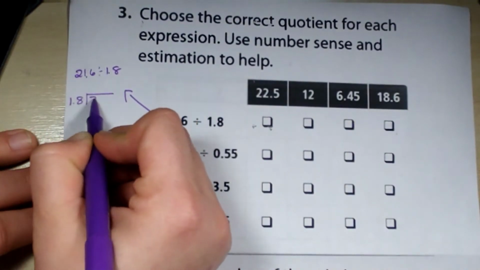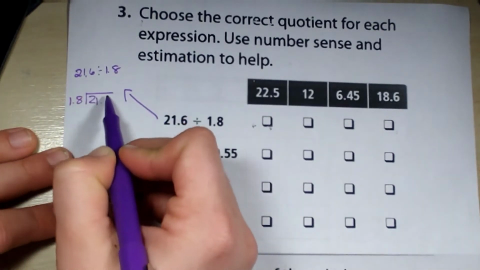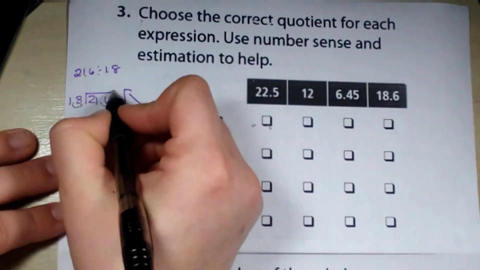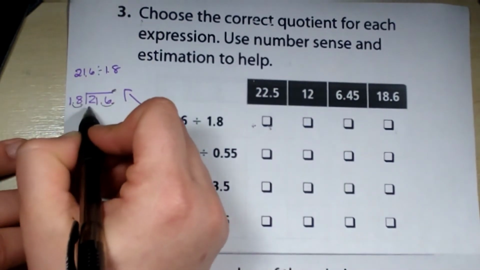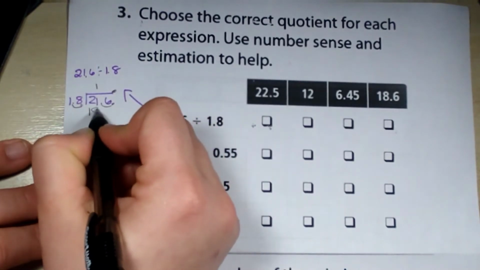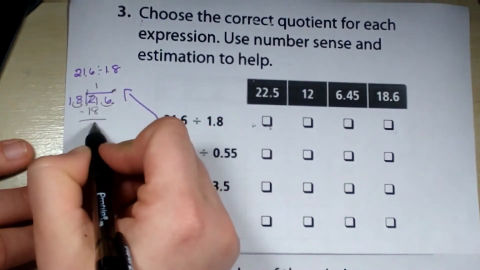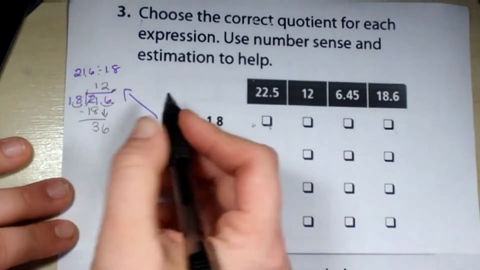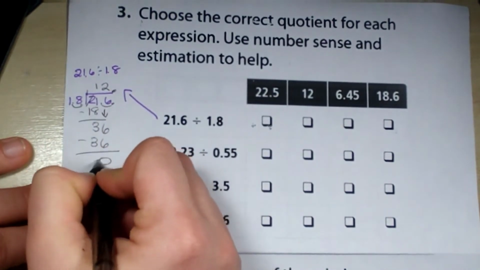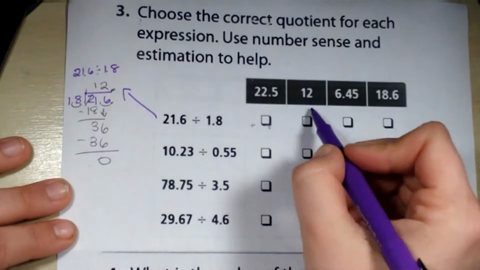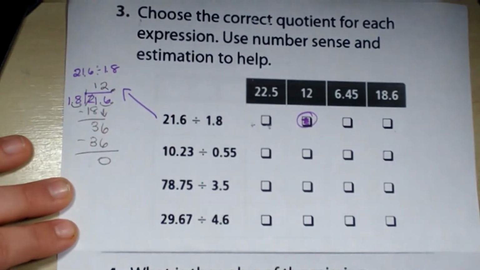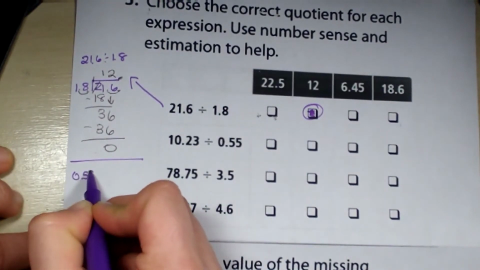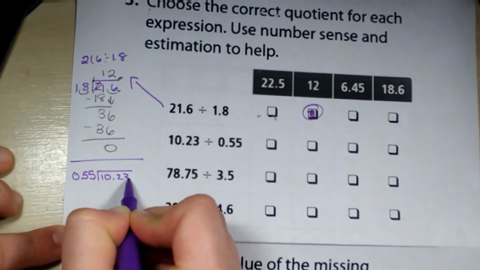1.8 into 21.6. All right, I'm going to use a different color. We're moving it over 1, moving it over 1, and my decimal point's up here. So it's 18 goes into 21 1 time. 18 goes into 36 2 times. So 12 is that answer.